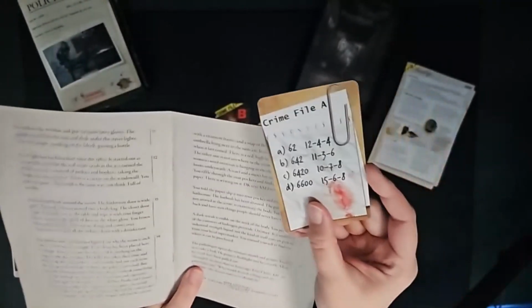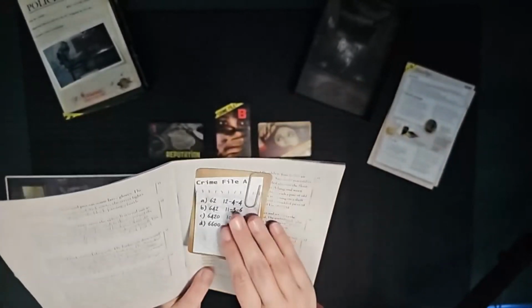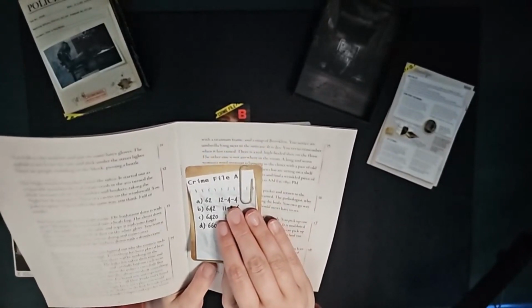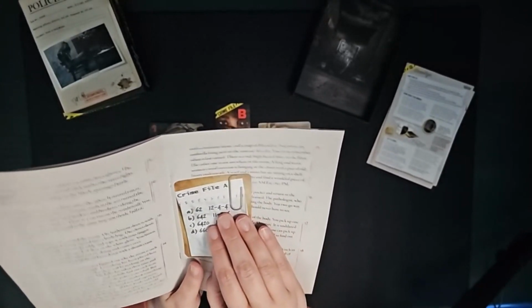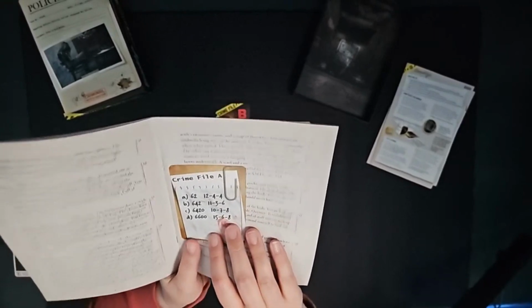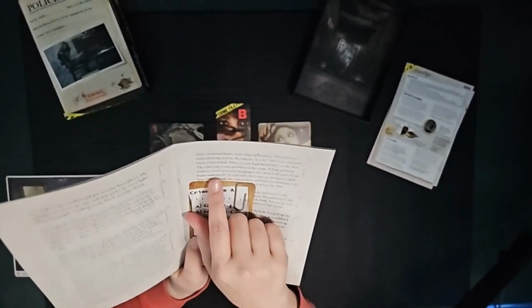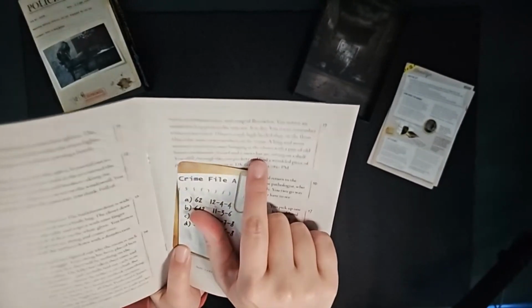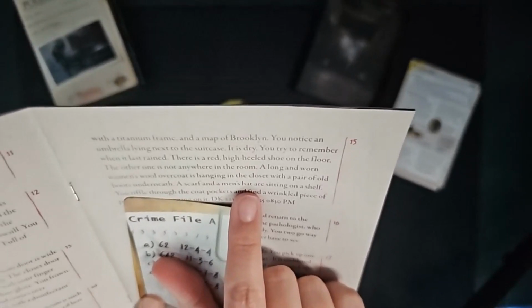So paragraph 15 is here. Then you go to line 6. So we'll go 1, 2, 3, 4, 5, 6. Then you look at the 8th word: 1, 2, 3, 4, 5, 6, 7, 8. And that word is hat.